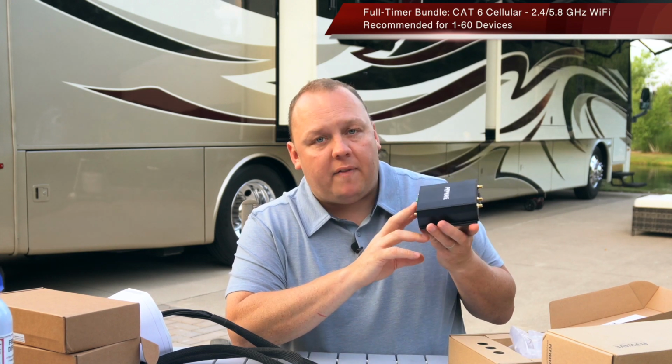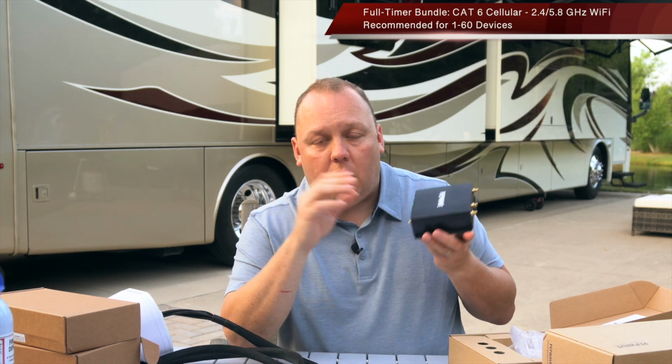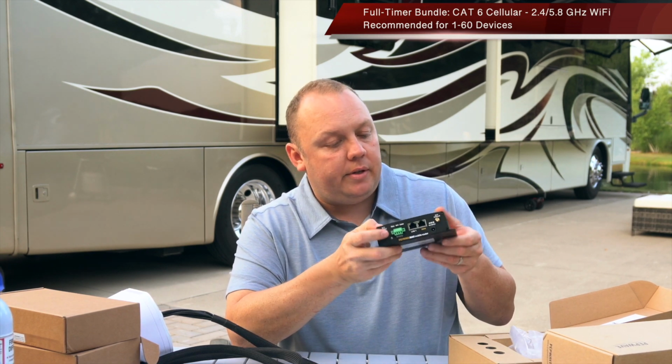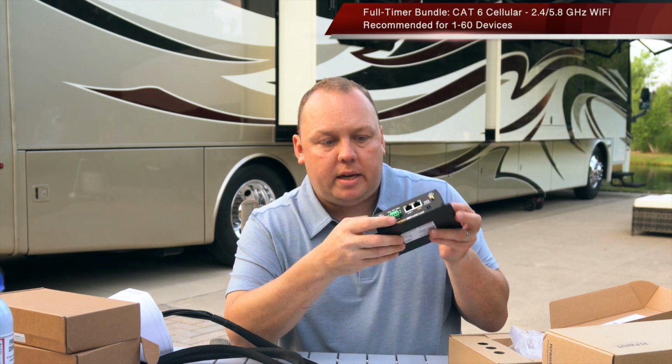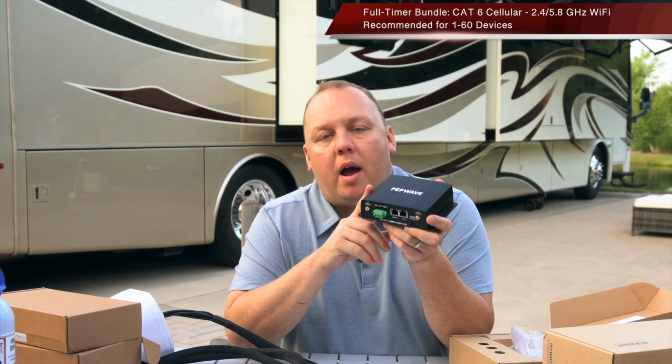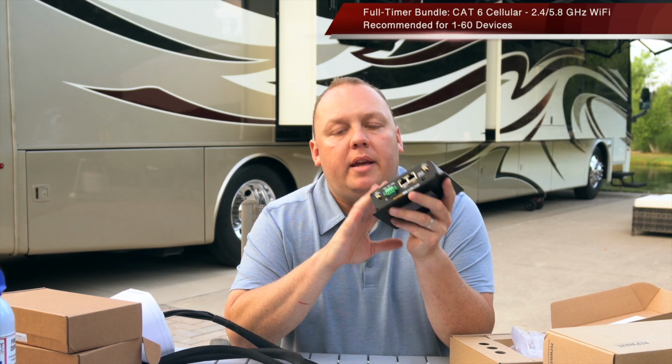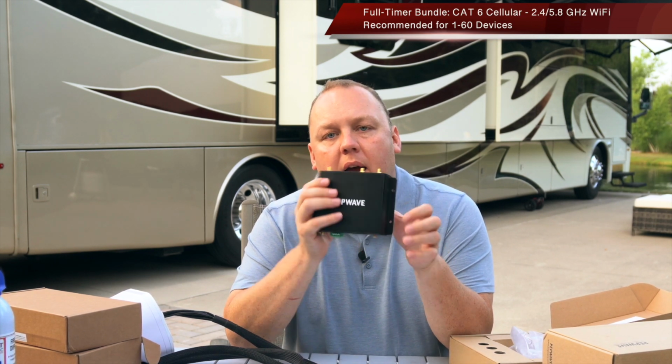Your Wi-Fi as WAN, your cellular auto failover, your prioritization of your connections, all are going to function right out of the box in the full timer bundle. One thing you'll notice that's different is, well, I've got 1 extra antenna port. There's 2 Wi-Fi ports on this one. This unit will support the 5 gigahertz Wi-Fi that we discussed. So you're going to have the 2.4 gigahertz long-range Wi-Fi and the 5 gigahertz Wi-Fi. They can broadcast at the same time in this unit.